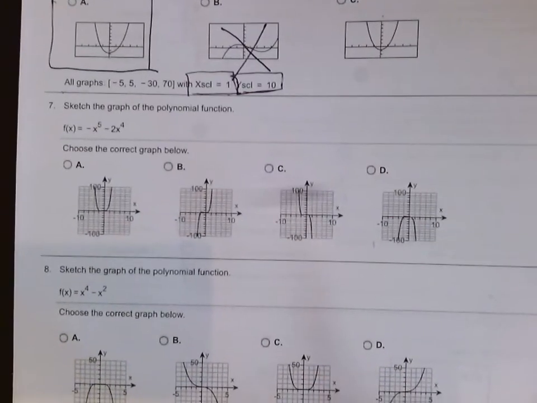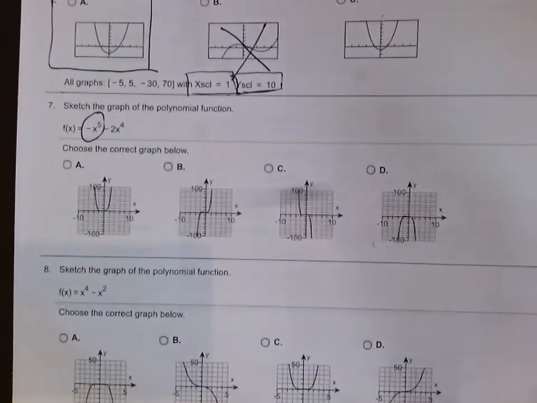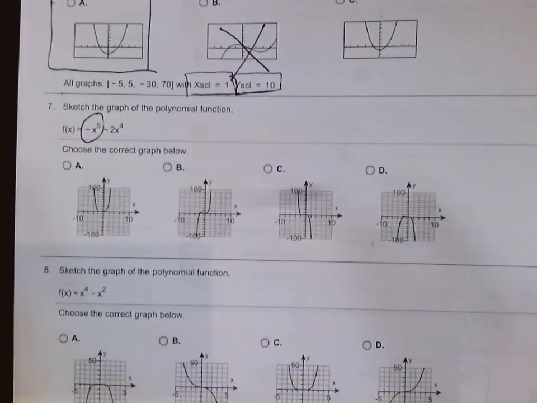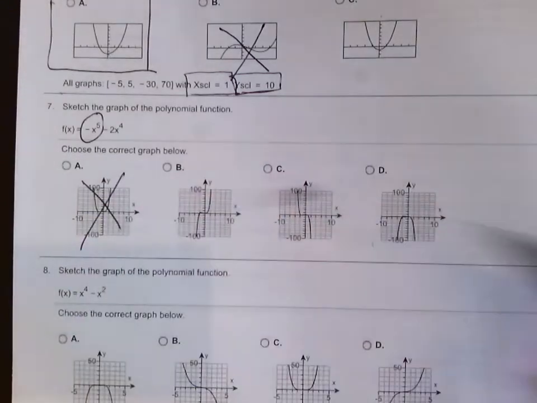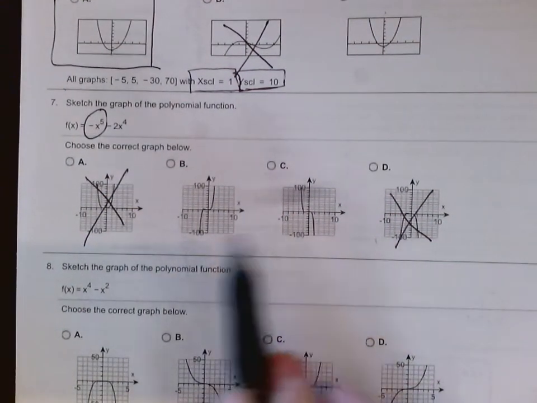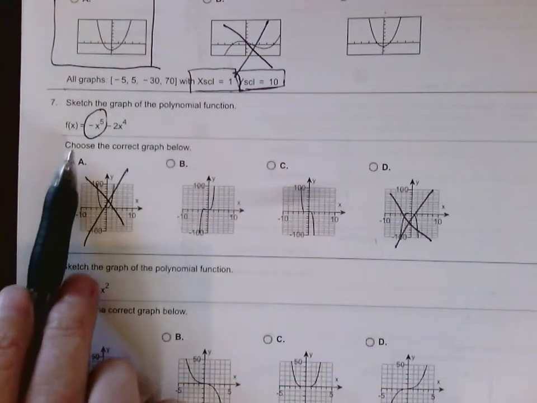Number 7, my leading term. Its exponent is a 5, which is odd, which means 1 up, 1 down. Those are both up, those are both down. So it's either going to be one of these. So now let's see, is it positive or negative?